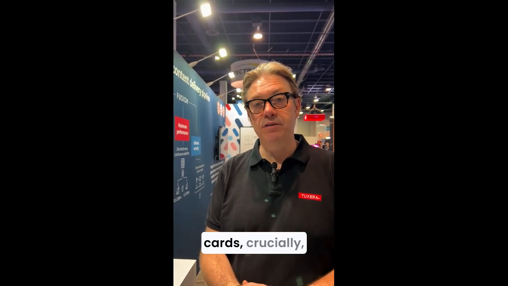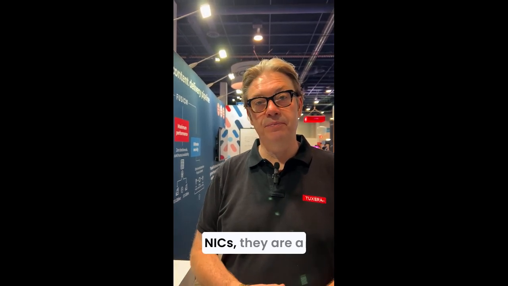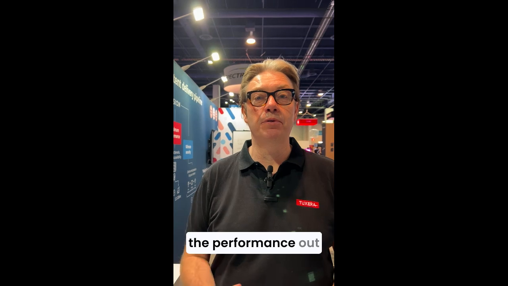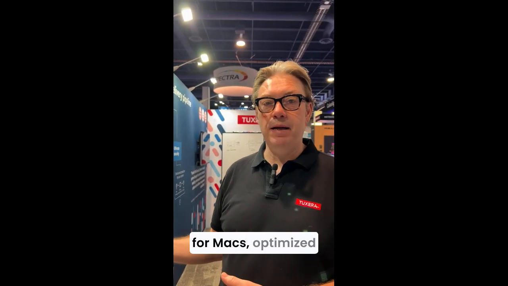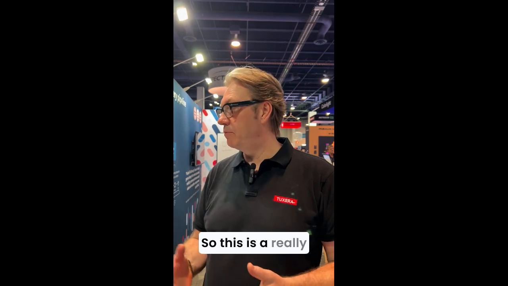So this is an incredible performance over SMB on a Mac with 100 gig Ethernet cards. Crucially, using the Atto NICs. They are a great tool. We're a fantastic Atto partner. We couldn't get the performance out of the 100 gig without their cards. Optimized for Macs, optimized for Fusion, and we're optimized for media. So this is a really good demonstration.